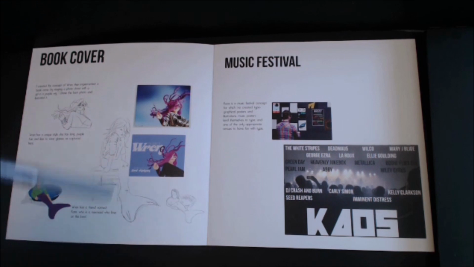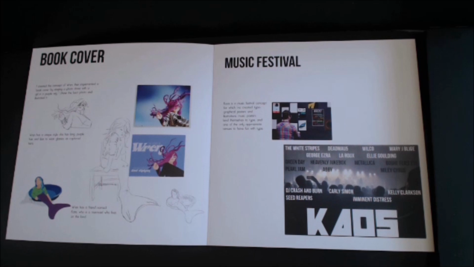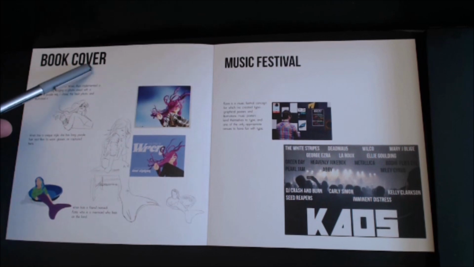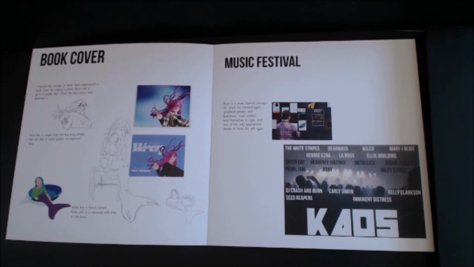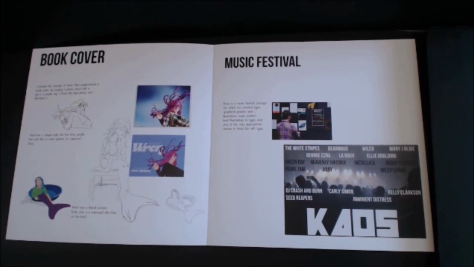First of all, book cover is the name of this project, and music festival is the name of this project. Again, they don't really seem to be about the client. The size of book cover and the size of music festival are different than one another, and they do not align on the same grid. So they look out of place from one another. Over here we see some material. They start with the words I, and then a line comes up here, I chose the best photo and illustrated it. That is very clear. We don't need to state that multiple times throughout here.